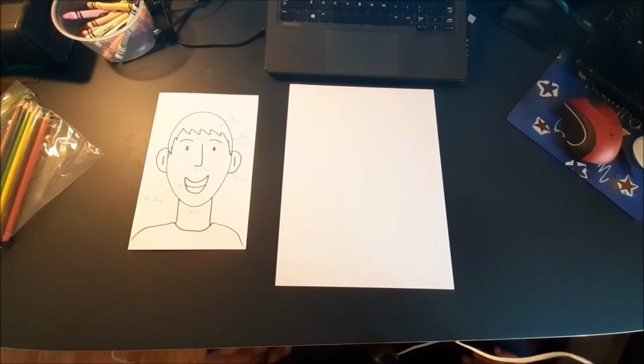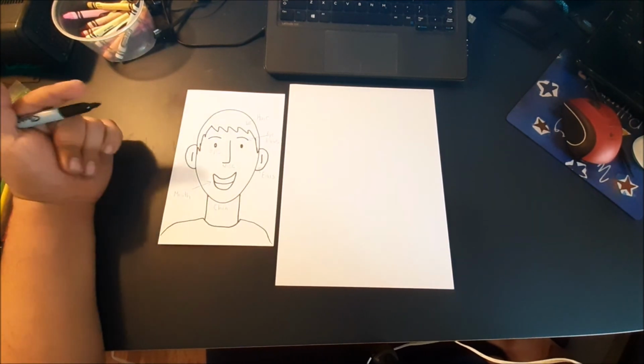All right, boys and girls, so I'm going to show you guys how to create a self-portrait. So what I want to do is show you how to draw a basic face.